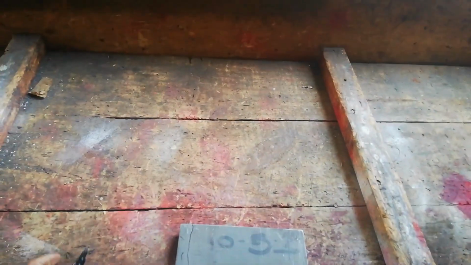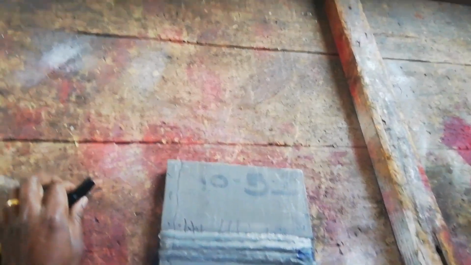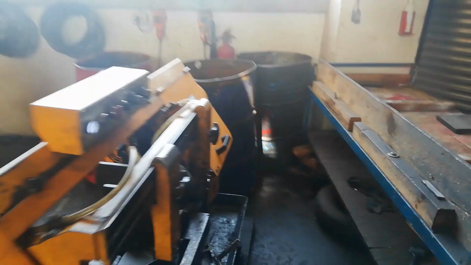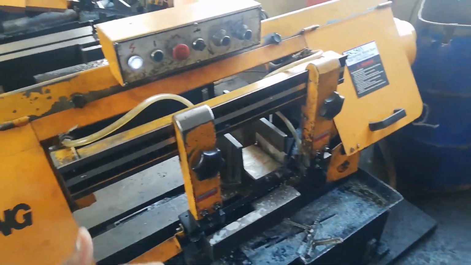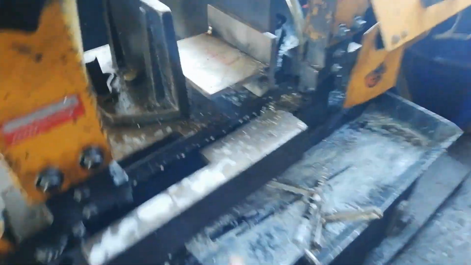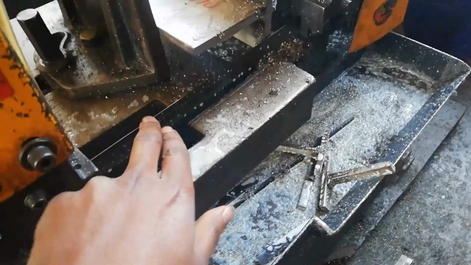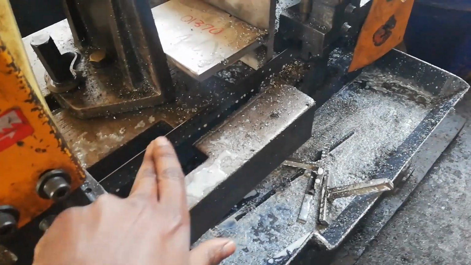So then I'm going to show you how we cut it. This is actually the sawing machine that cuts the sample. You can see there is the saw blade, and there is the sample.